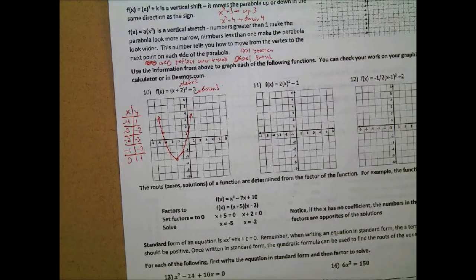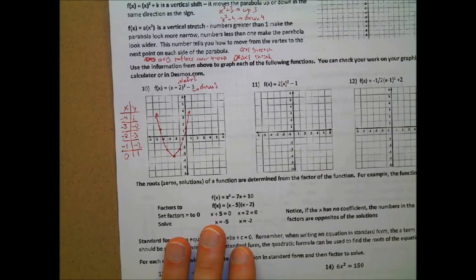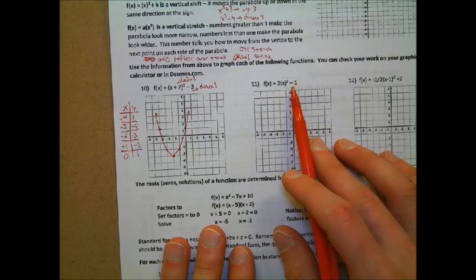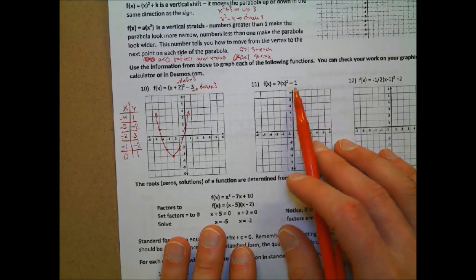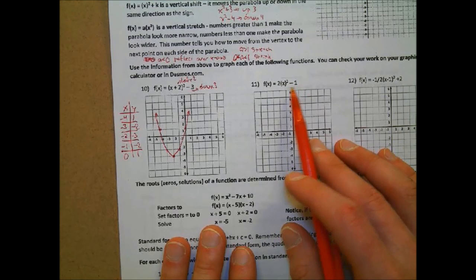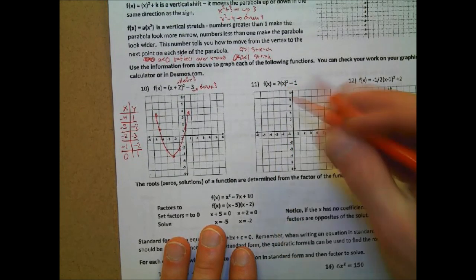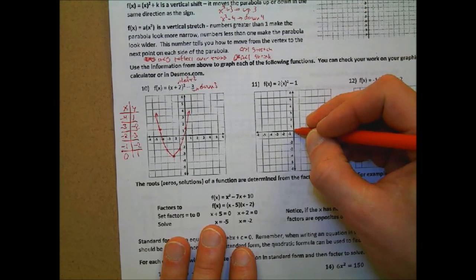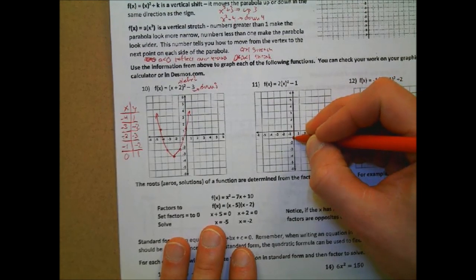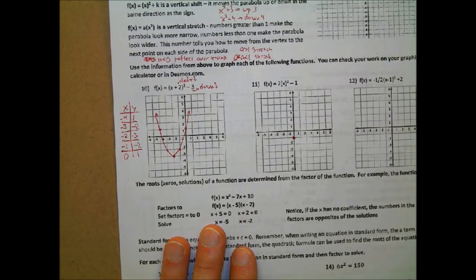All right, let's do the next one. What kind of transformations do we see here? I see a -1 on the outside. That means we're going to shift down 1. Are we going to shift left or right at all? No, there's no numbers inside with the x, right? So we're not going to shift left or right. We're just going to go down 1. So from our normal vertex at 0, 0, we just go down 1. There's our new vertex.